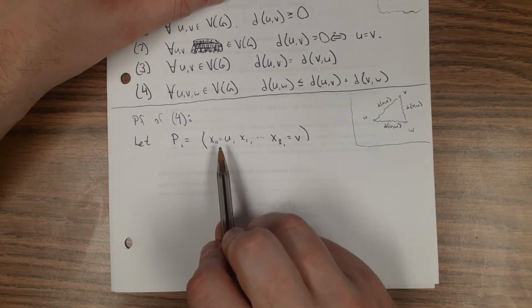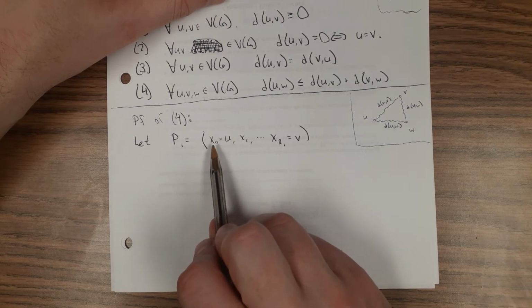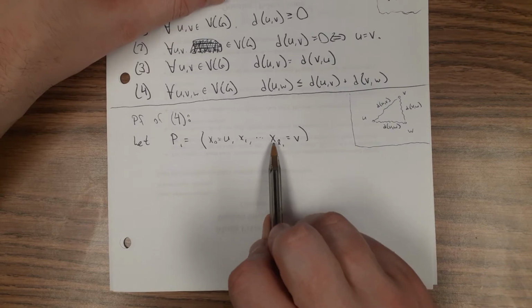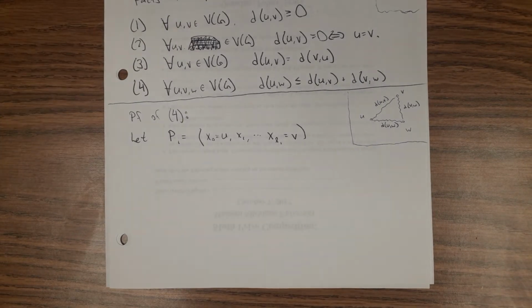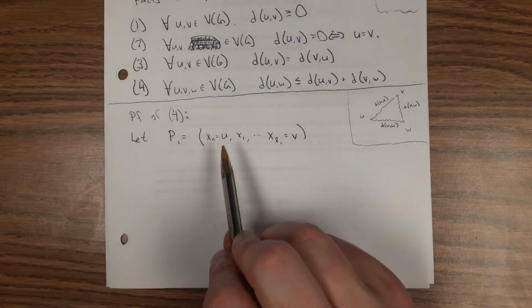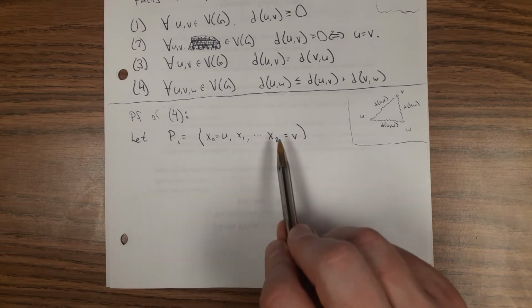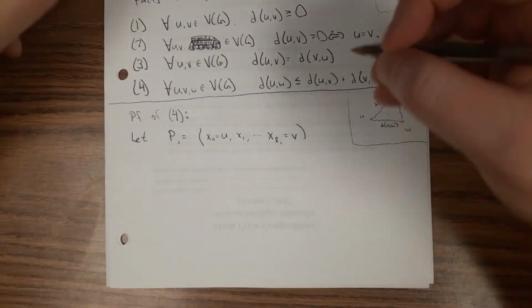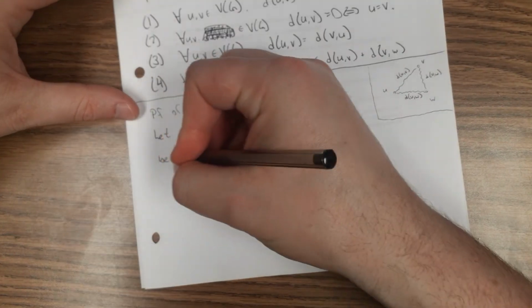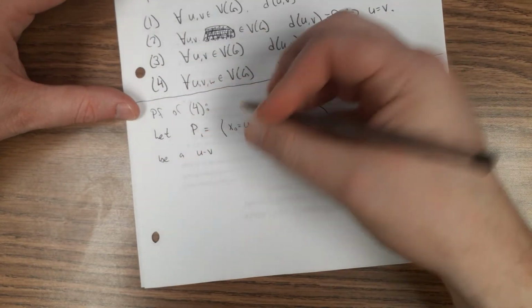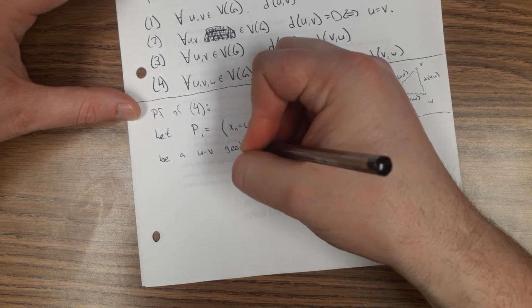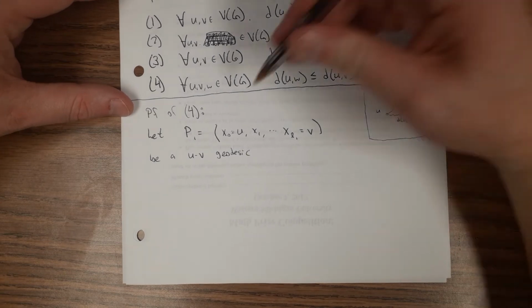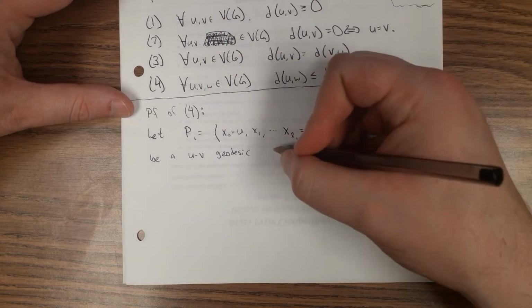There's some path that starts at U. So the vertices in my path are going to be x sub 0 through x sub L1. And x0 is going to be the same as U, and the last vertex here is going to be the same as V, so this is a UV path. And in particular, I'm going to let it be a UV geodesic, so this is a shortest UV path.